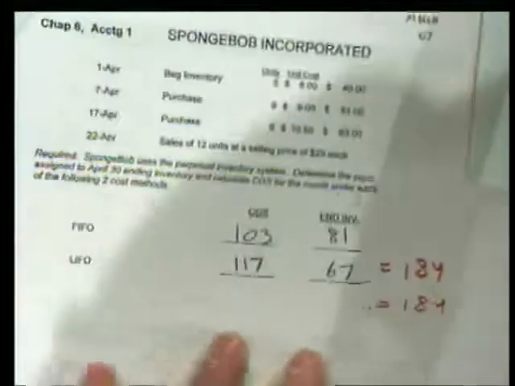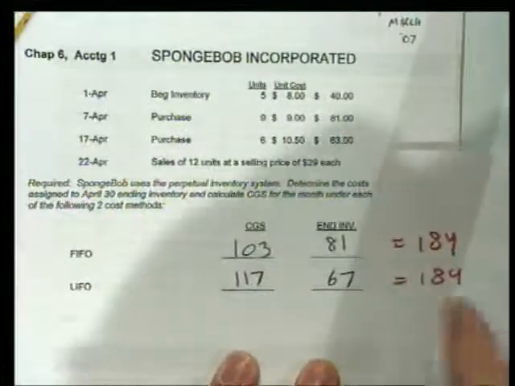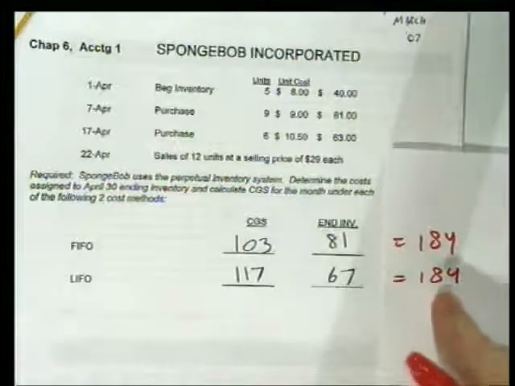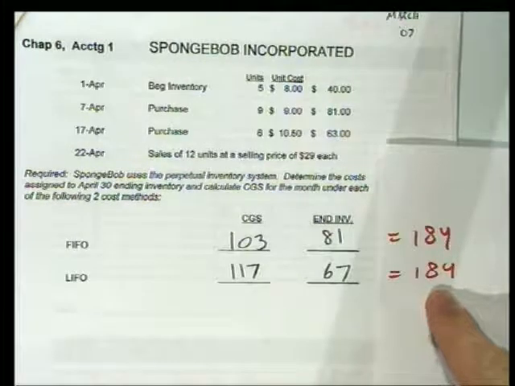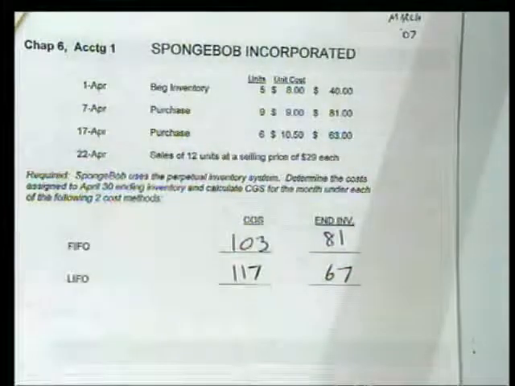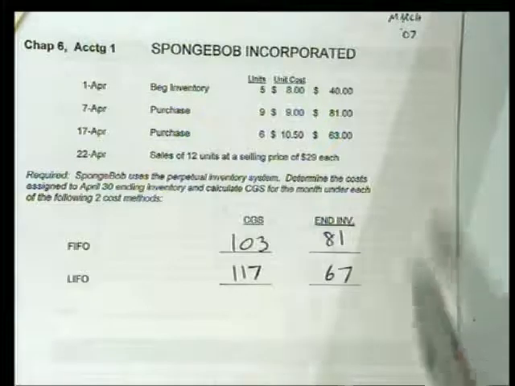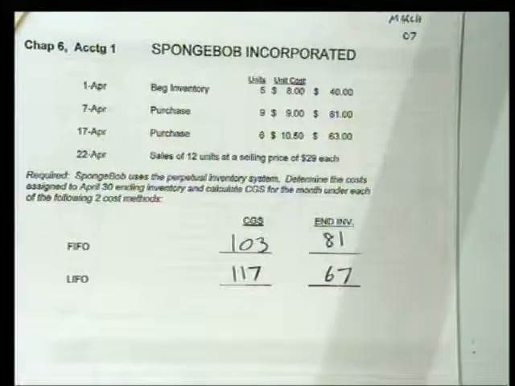So on SpongeBob, when these added up to 184, that's actually the merchandise available for sale number for that period. Make sense? So when I ask those in this manner, like on the test, that is a really, really good way to check to see if you got the right answers. Now, it's not a guarantee that you got the right answers if they add up, but if they don't equal the same number, it's a guarantee that at least one of them's wrong, okay?